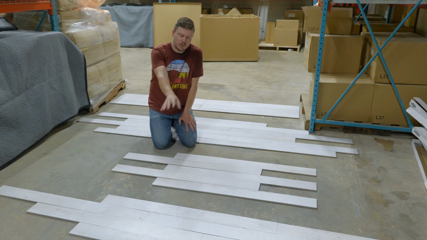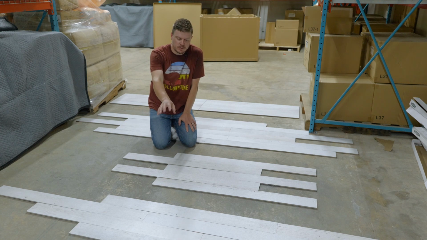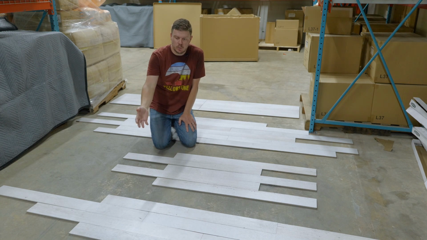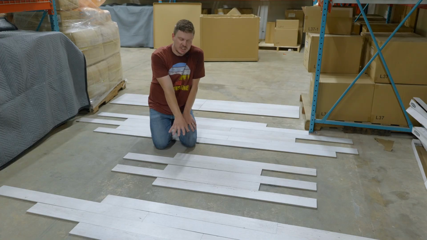Most people end up going with the running pattern. This is more of a traditional look, and since we're using a wood look tile, we're going for a more traditional look. If you wanted a more modern look, you can kind of achieve it with this.